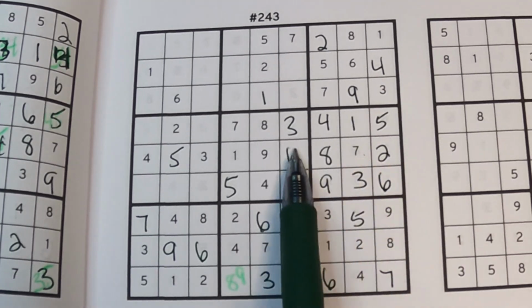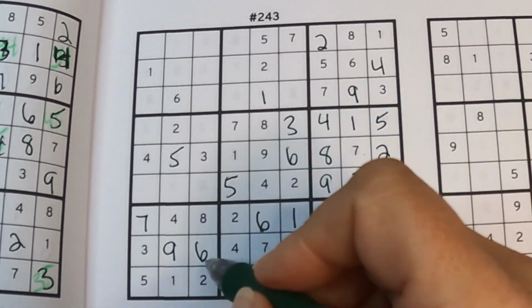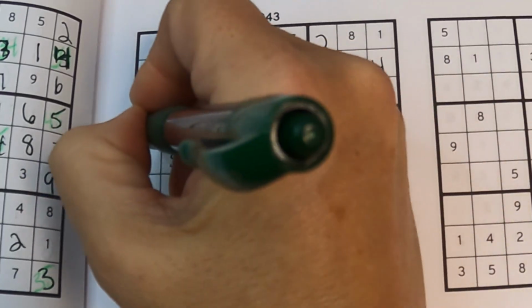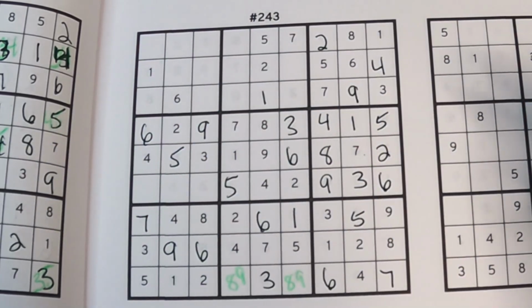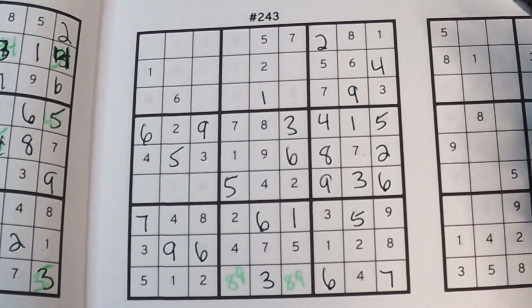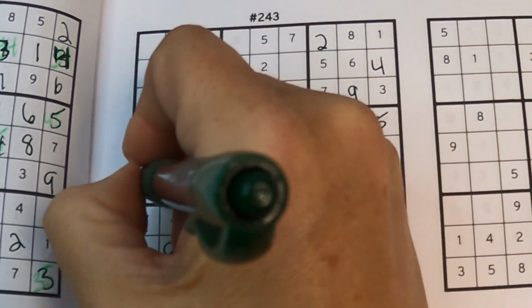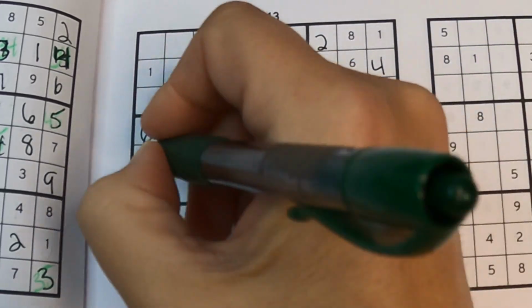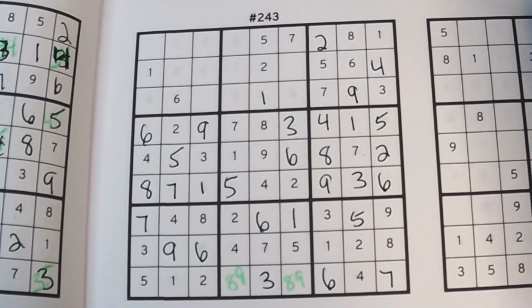For this row, we're missing 6 and 9. We've got a 6 here, so 9, 6. For this box now, we're missing 1, 7, and 8. We've got 1 and 7 here, so this is our 8. 1 here, so 7, 1.